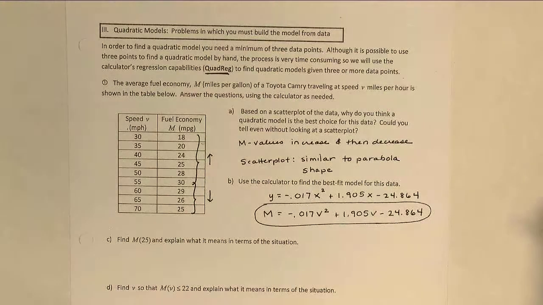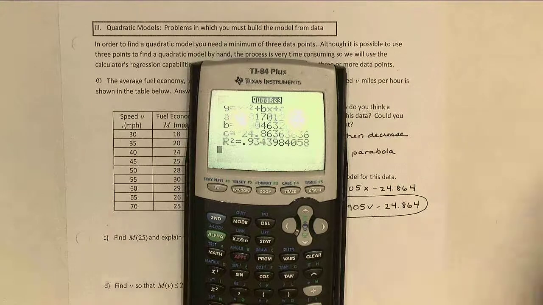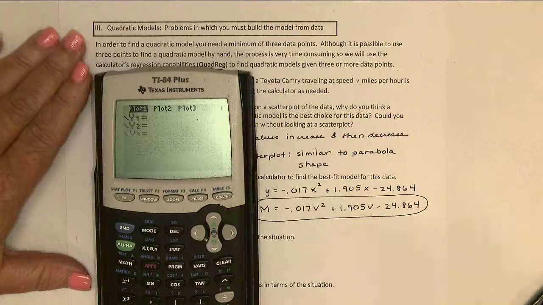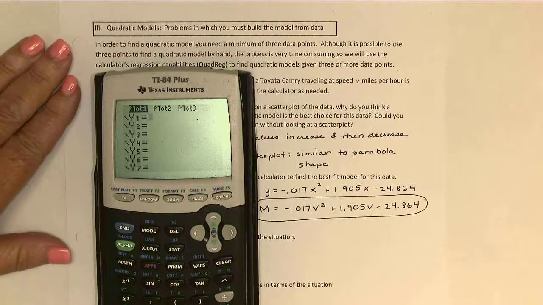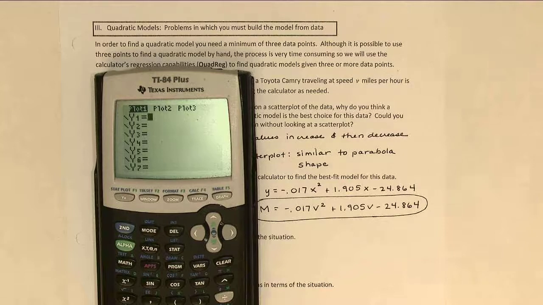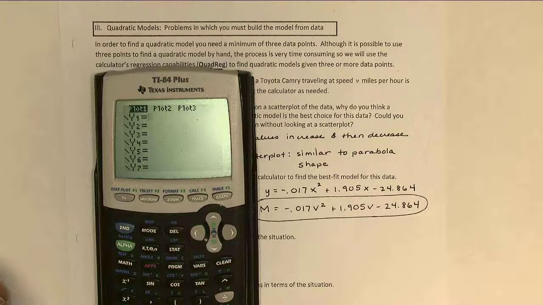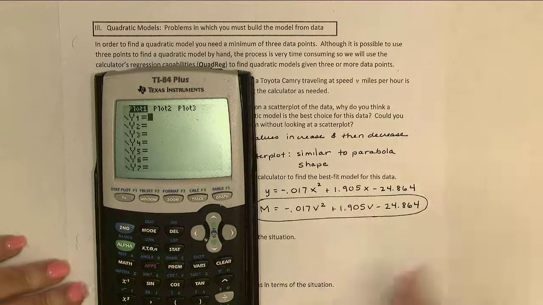All right. Let's do a couple of things. I've got a bunch of questions to answer here. Before I do, I'm going to go ahead and put this equation in my y equals because I'd like to see how well this fits. The regression correlation coefficient, the r squared, indicated that it should be a pretty good fit, although not perfect. So let's see how well we did.